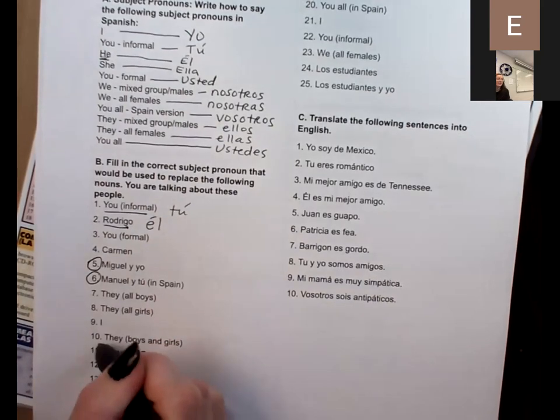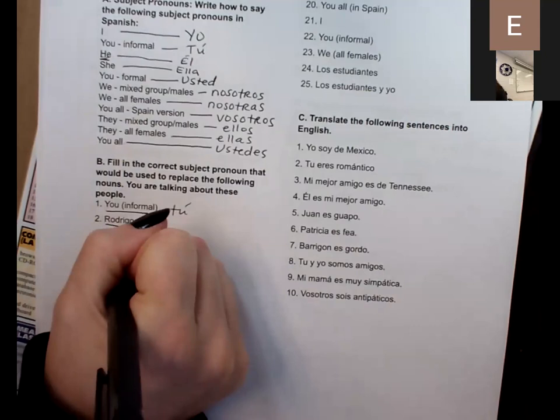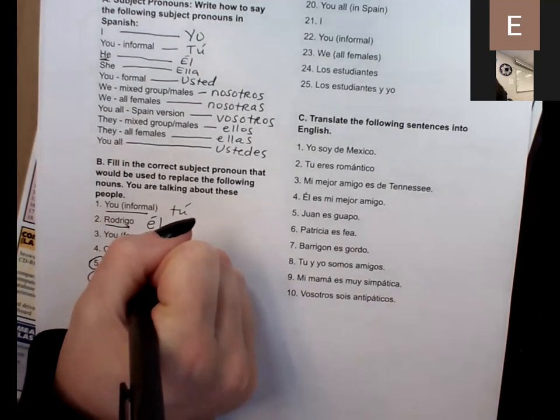I'll do a couple more, and then we'll be done, and you guys can finish this on your own. So 5, 6, and 11. The only issues I've really seen is when we have to combine different subjects into one plural pronoun. Number 5, we have Miguel y yo, Miguel and I. Miguel is the same as saying él, and then y yo.